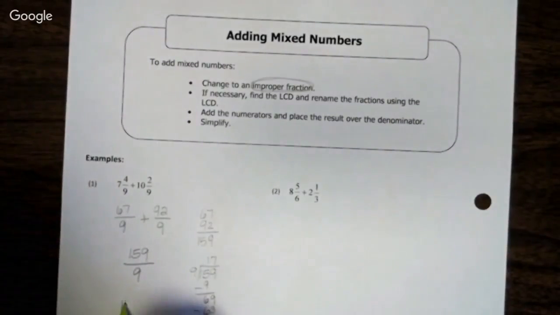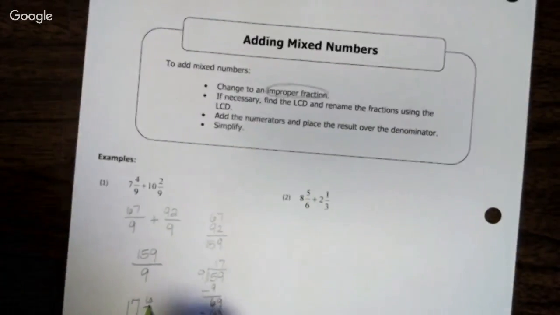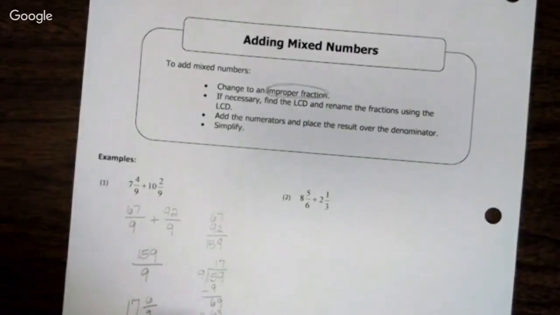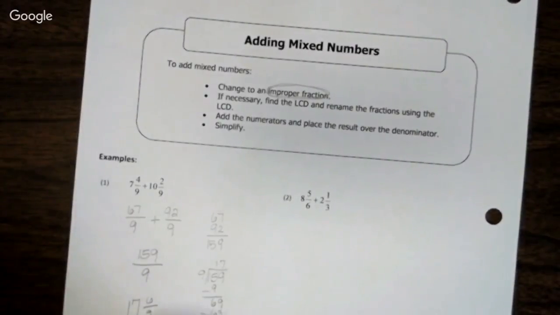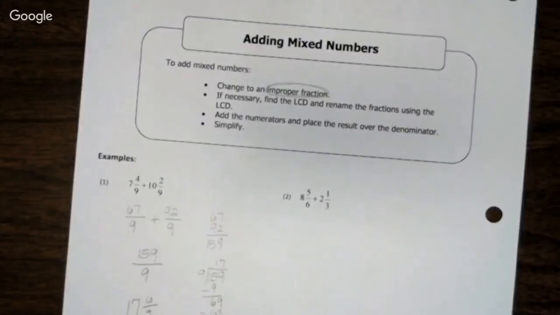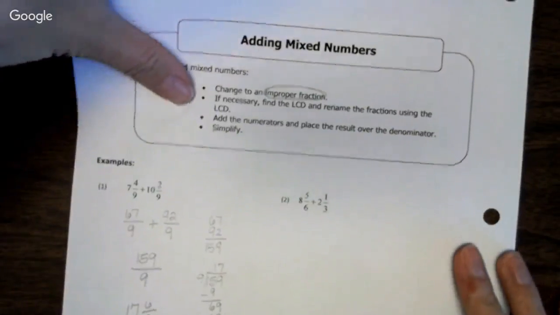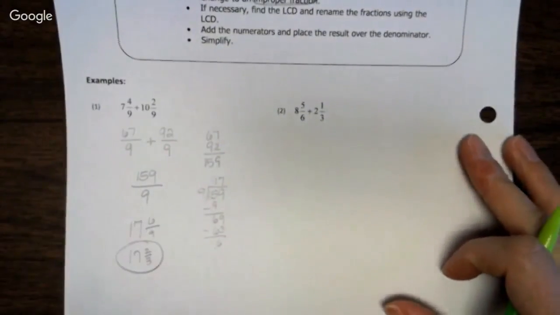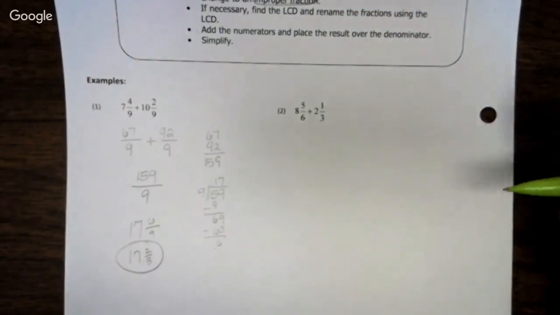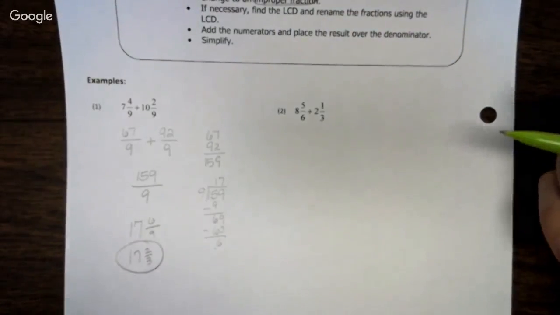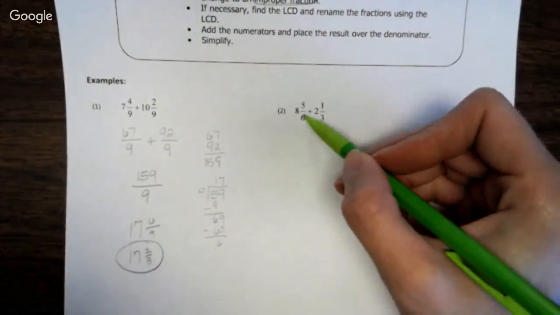So we have 17, 6 left over out of 9, which reduces to 2/3. I know it seems like a lot of work, but when you're dealing with negative numbers, that is going to be super helpful.